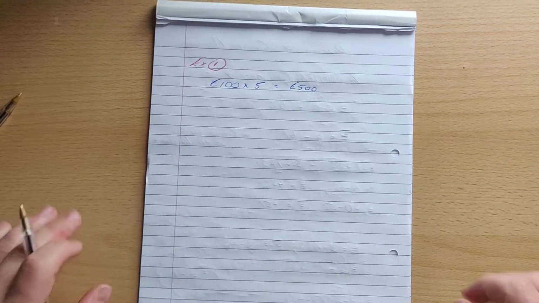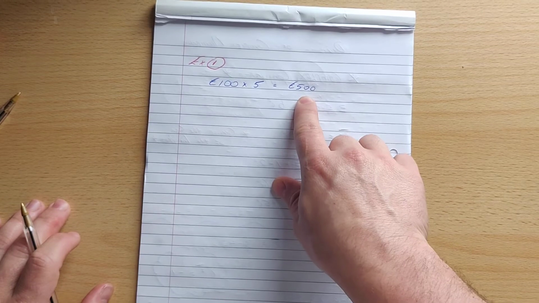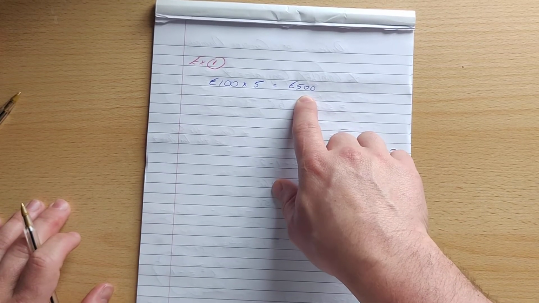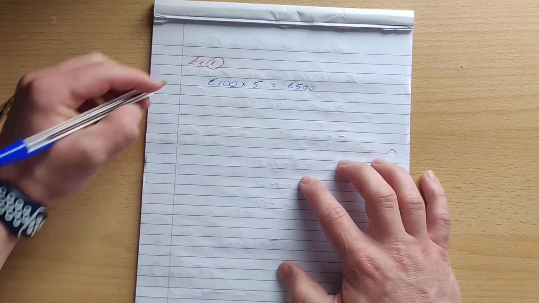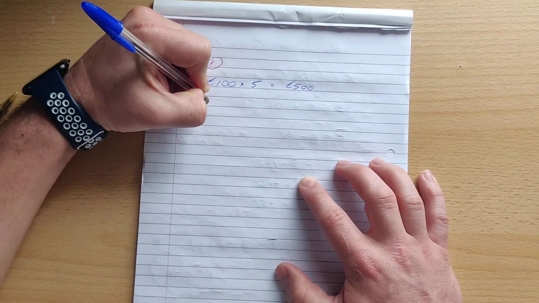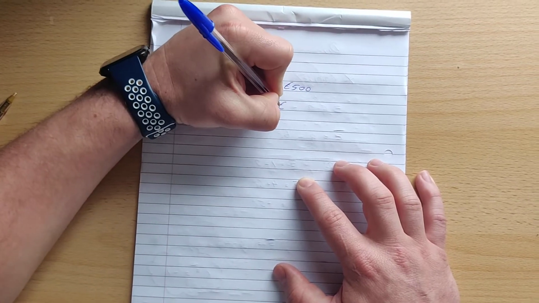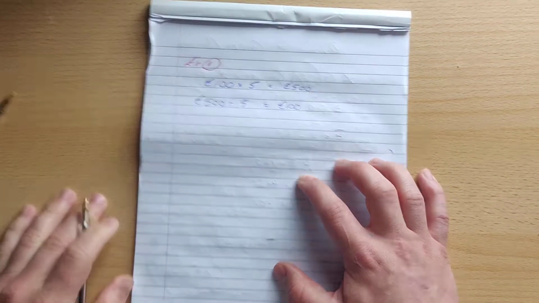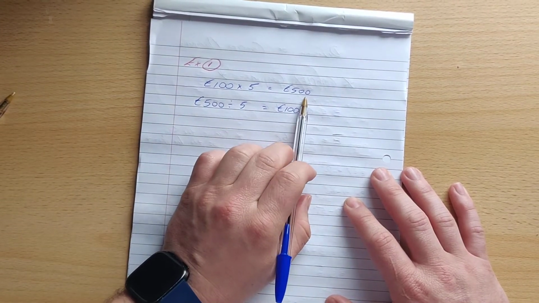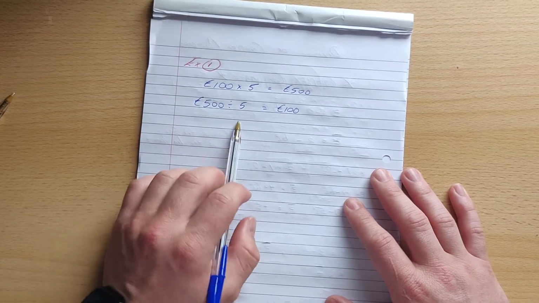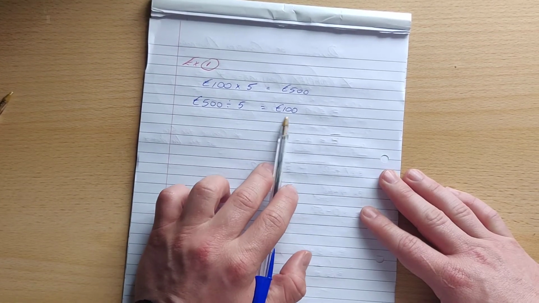I said, right, grand, you have €500. But now what I'm going to do is divide this amount of money by what I originally multiplied by. So I've multiplied by 5, now I'm going to divide by 5. So 500 divided by 5 gives me 100. So now, you've just gone from €100 up to 500, then I've divided by the same number. I multiplied by 5 there, I've now divided by 5, and you're back to your original number.